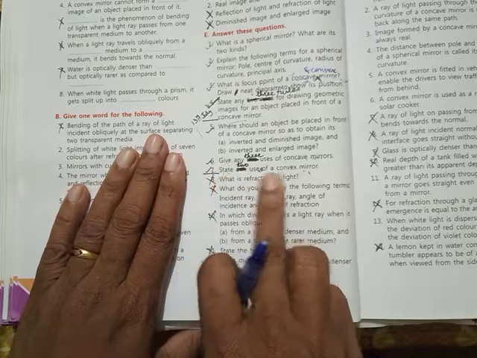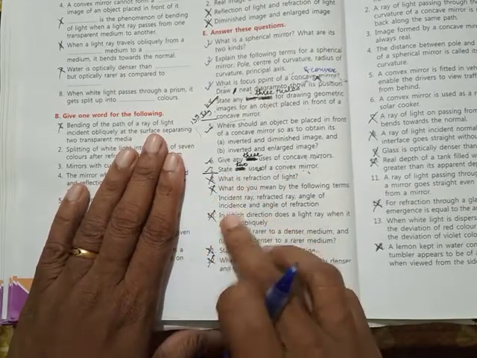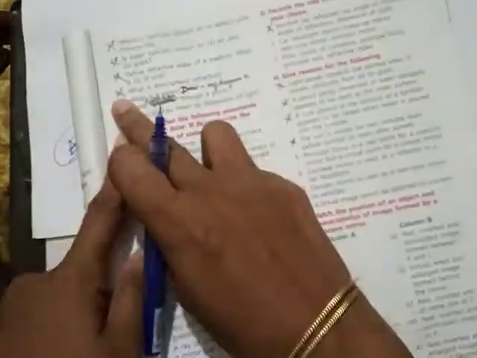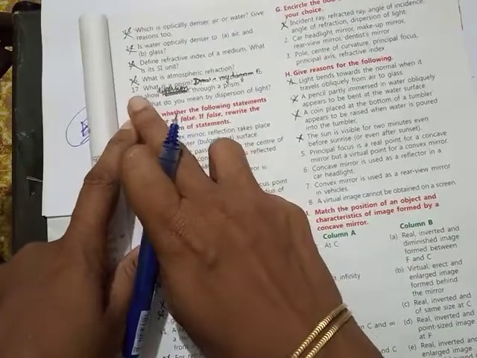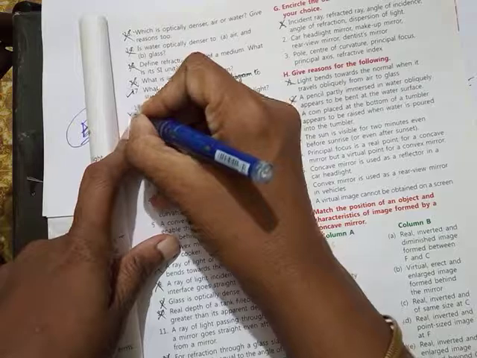Till 7, right? Uses of convex. Now, 8, 9, 10, you can just strike it off. 8, 9, 10, 11, 12, 13, 14, 15, 16. Till 16, you will strike it off. 17 and 18 are there. Okay, 17 and 18 are there.